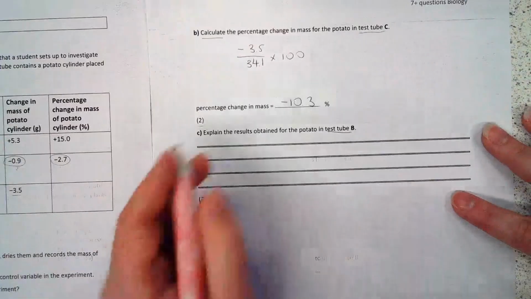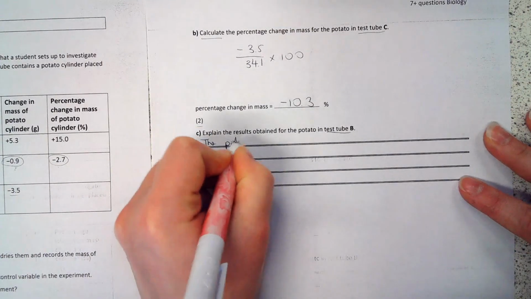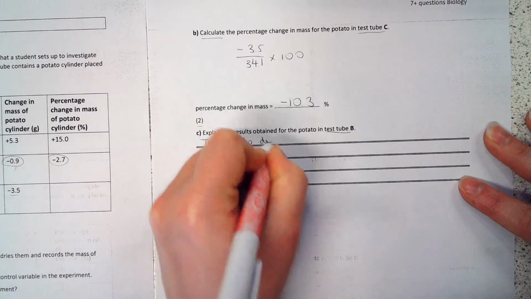So explain the results. So firstly, the potato decreased in mass.